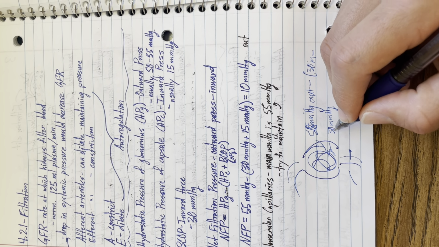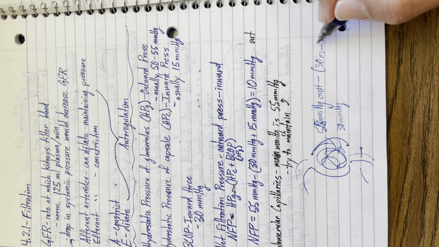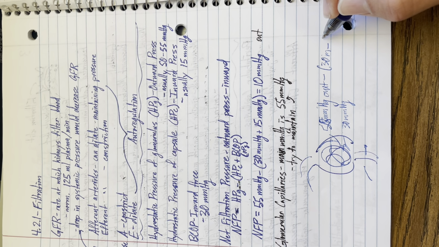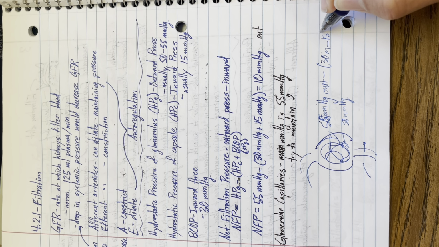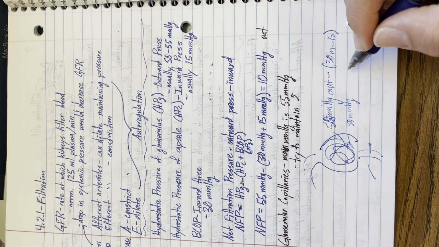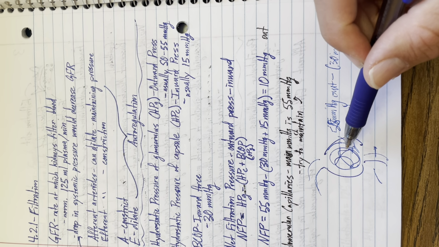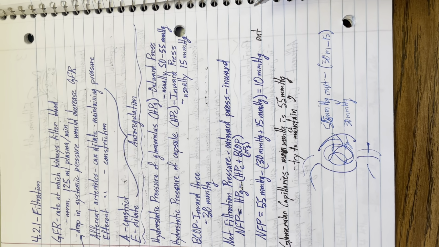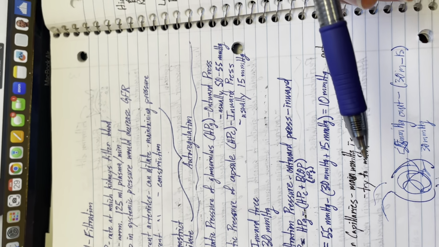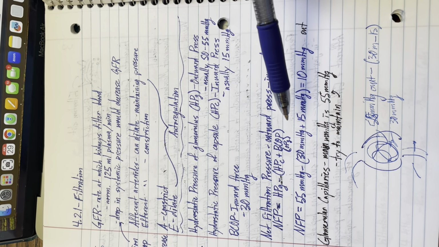BCOP's pulling in 30 millimeters of mercury of pressure, and then hydrostatic pressure of the capsule is going to be pushing in 15. And overall, that's going to come out to 10 millimeters of mercury out of the glomerulus. So it's pushing out 10 millimeters of mercury of filtrate at a time, and that's because of these pressures that happen.